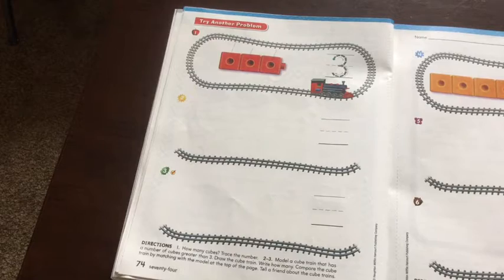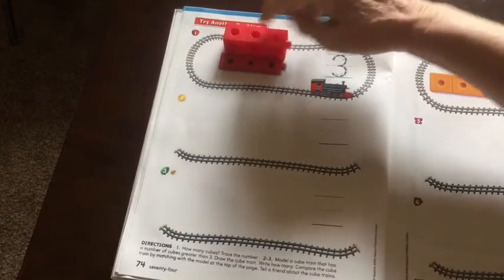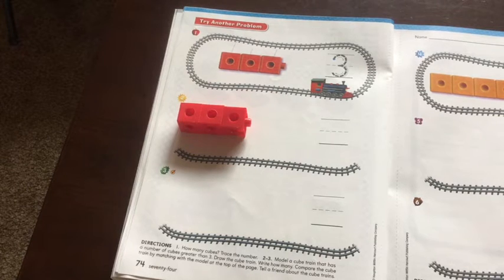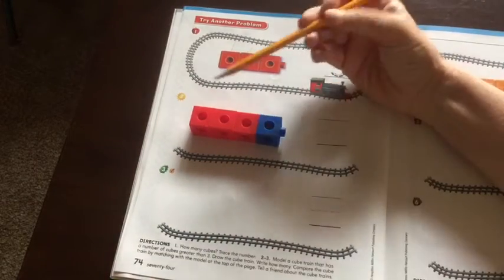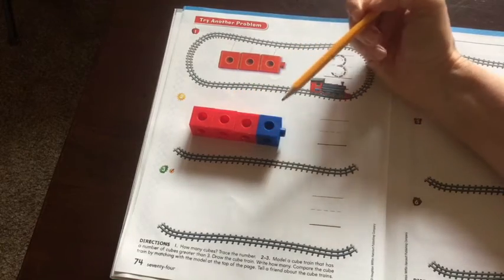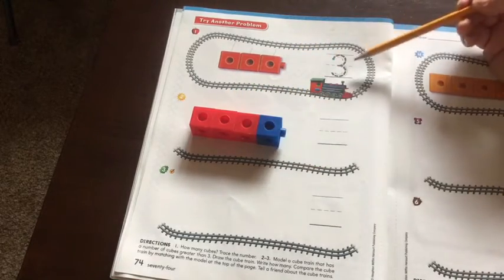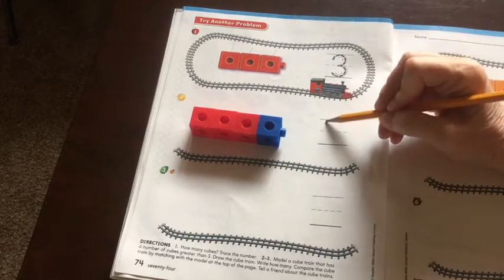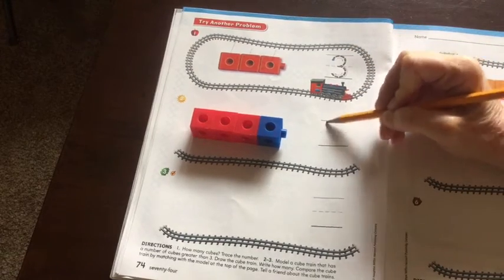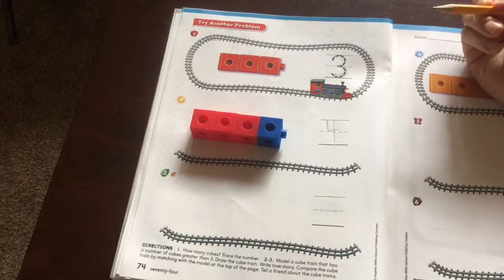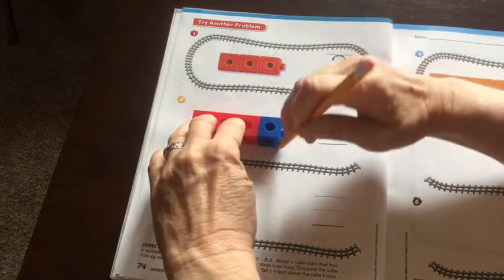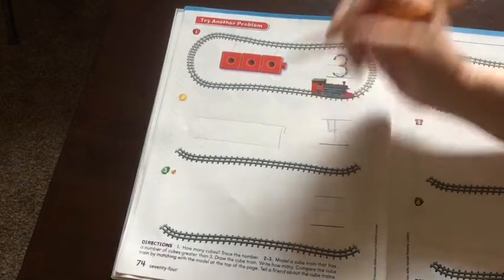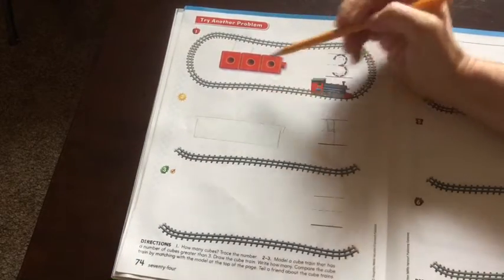So we know here's 3. There's my 3. 1, 2, 3. But it has to be greater than or bigger than. So I'm just going to add another one. That's greater than 3. Let's count. 1, 2, 3, 4. So 4 is greater than 3. Down and across and down some more. That makes the number 4. And then I'm going to trace my cube train, just so we know that that's greater than, bigger than this one.